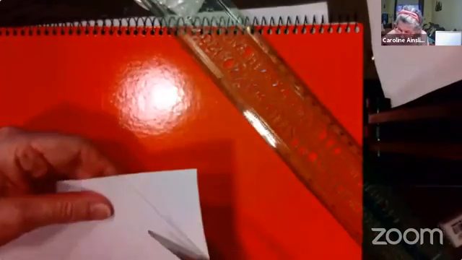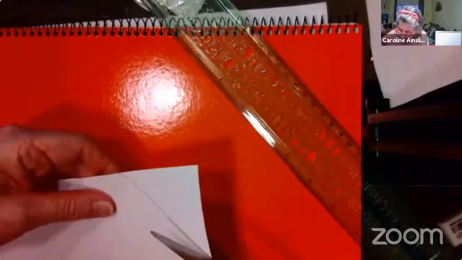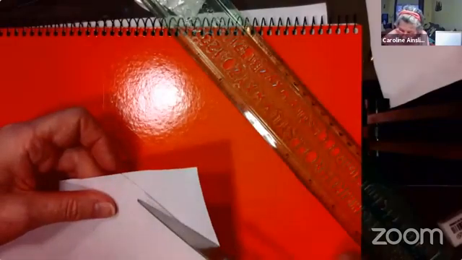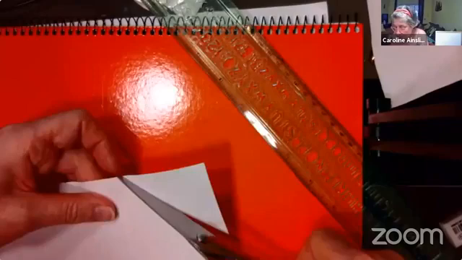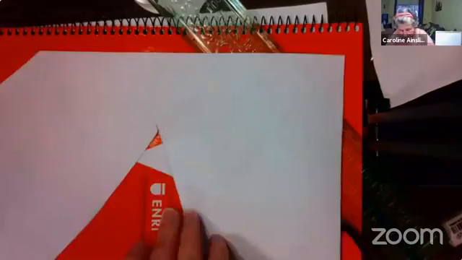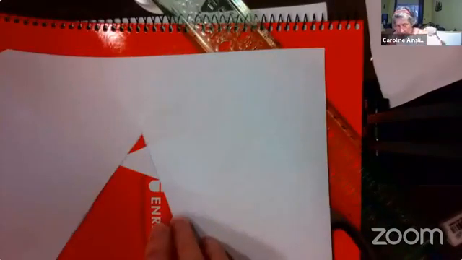You can make this triangle as big or as small as you want it. What's important is you use the corner of a piece of paper. You can use the whole piece of paper almost. You can take a piece of paper and use the whole thing. Let's see, and go all the way to there.